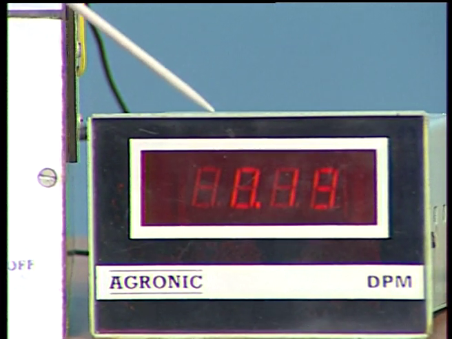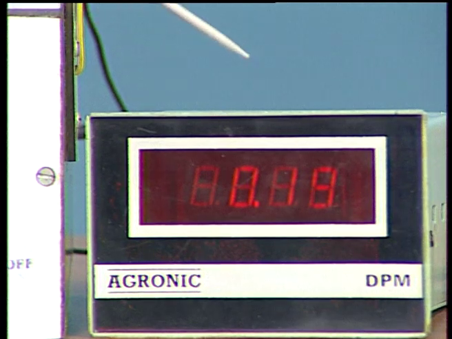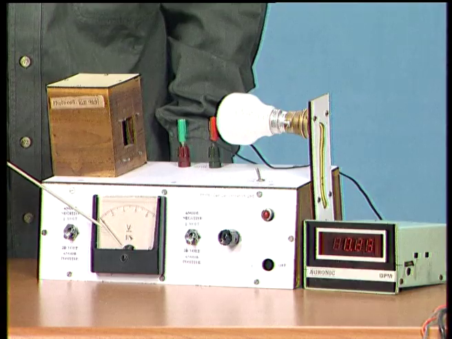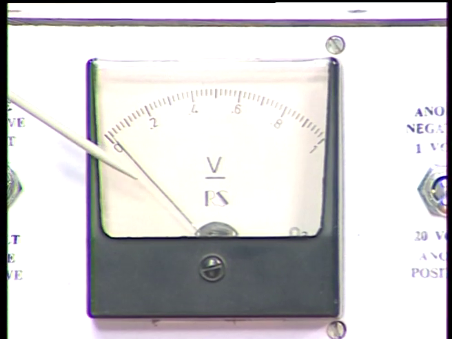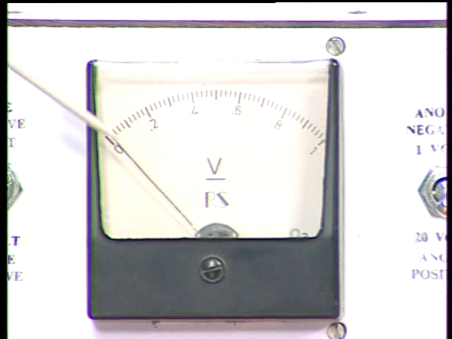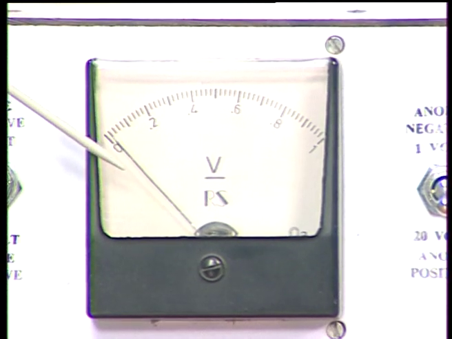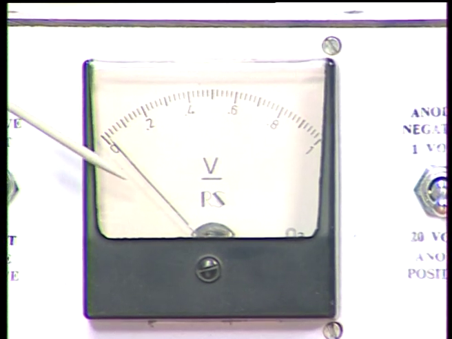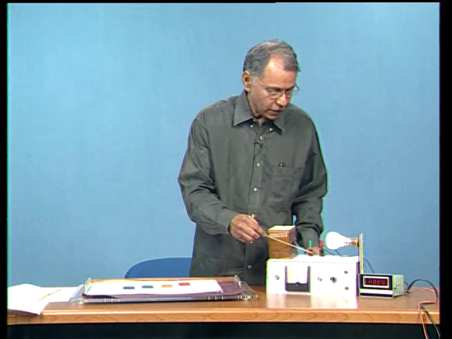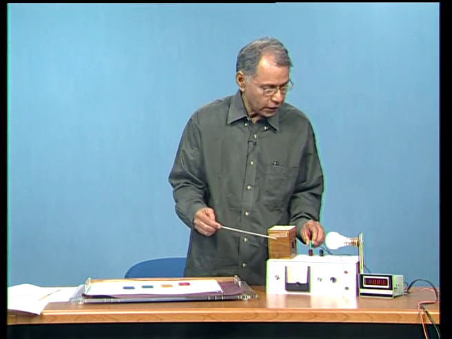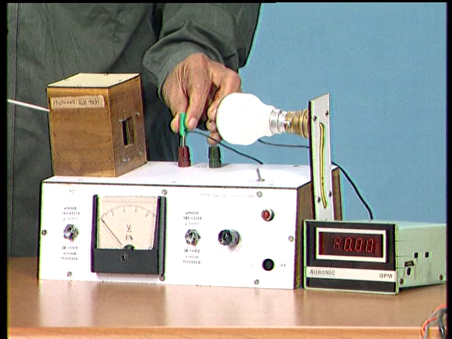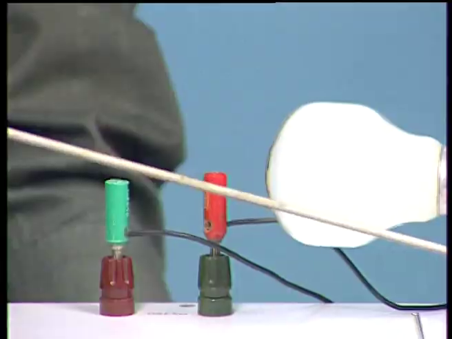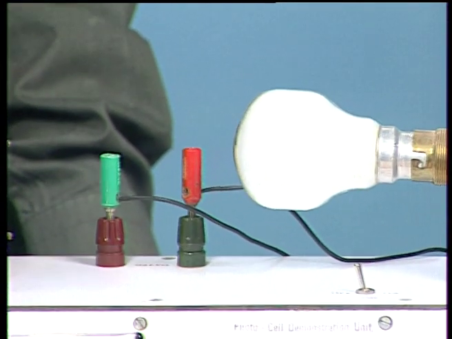This shows the current, which is called photoelectric current, and the applied voltage is observed in this panel meter, which is a voltmeter. This is the amount of voltage applied between the anode and cathode of the photoemissive cell. These are the two knobs which are connected to the galvanometer or ammeter, the microammeter. The amount of current being very small, we are using microamperes.